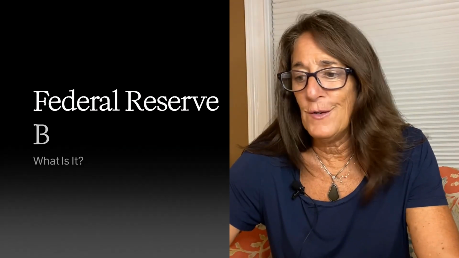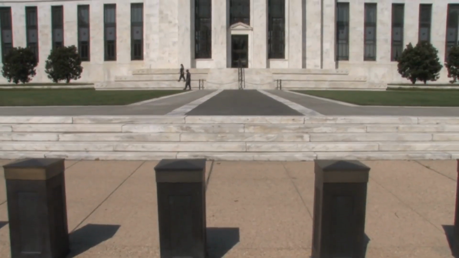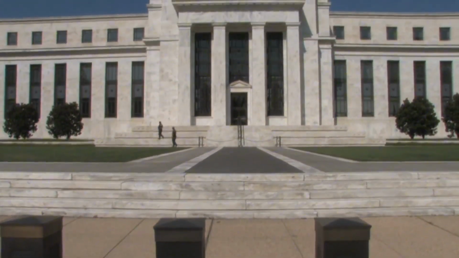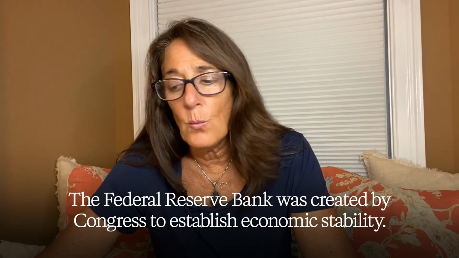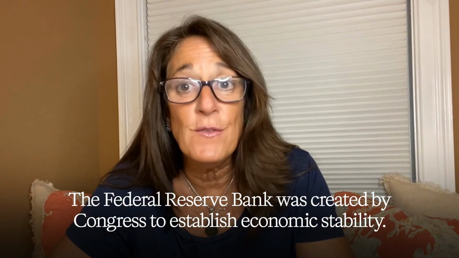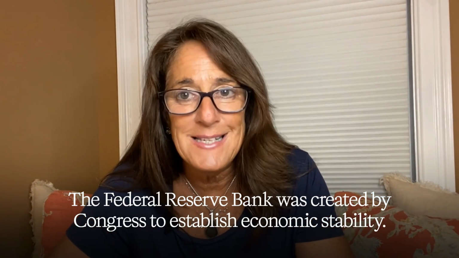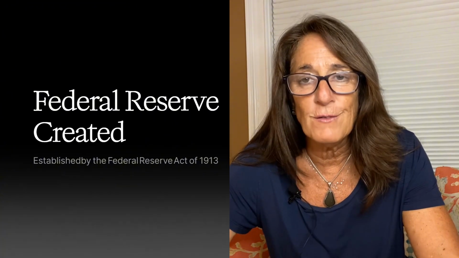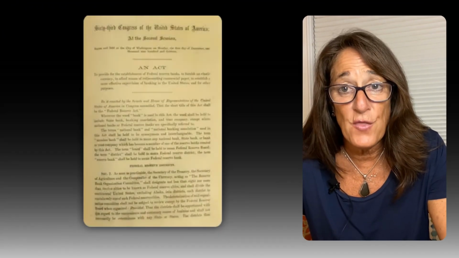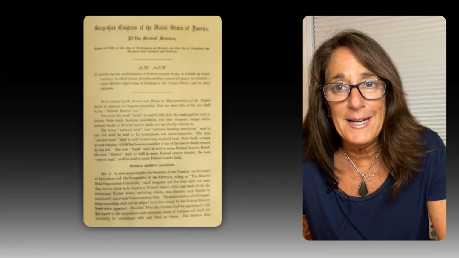Let's go back a few years. Who is the Federal Reserve Bank? What is the Federal Reserve Bank? And essentially, what do they do? The Federal Reserve Bank was created and is essentially the U.S. Central Bank of the United States of America. It was created by the Federal Reserve Banking Act in 1913. The Federal Reserve was essentially created by Congress.